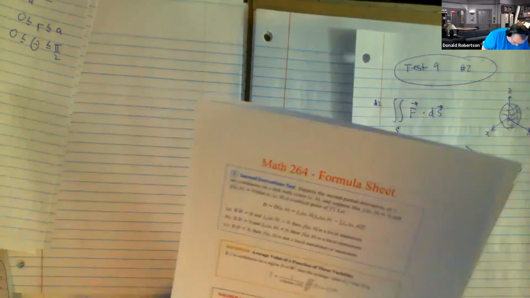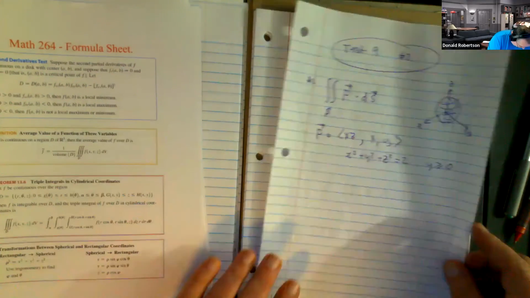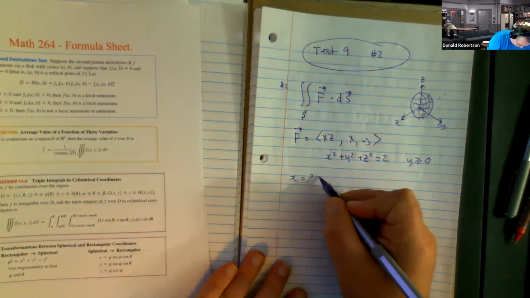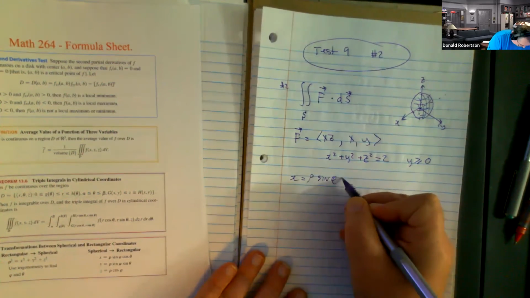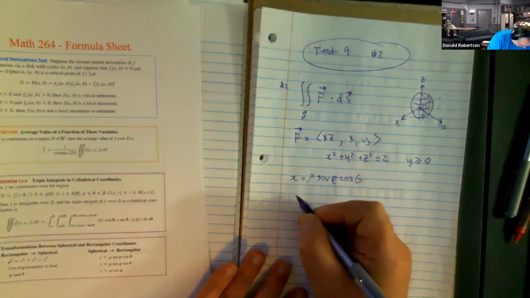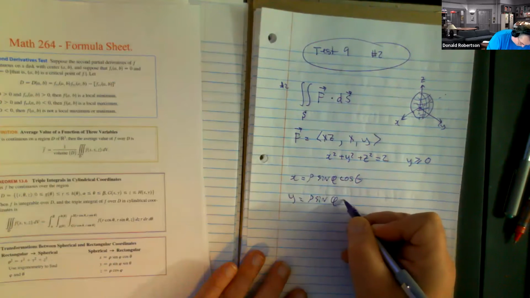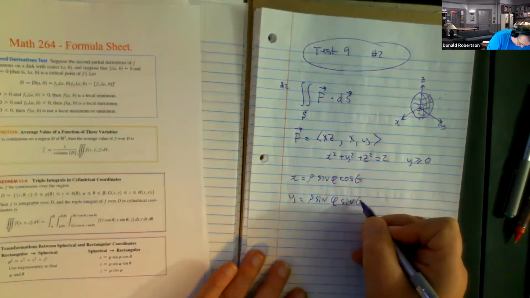And the original looks like this. X is this fella. Y is this fella. And Z is this fella.